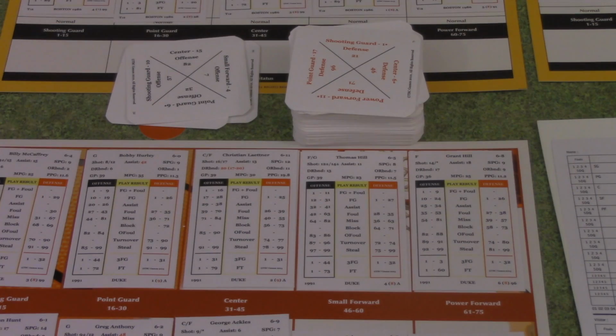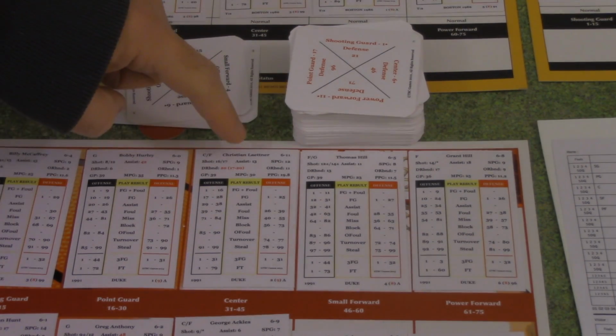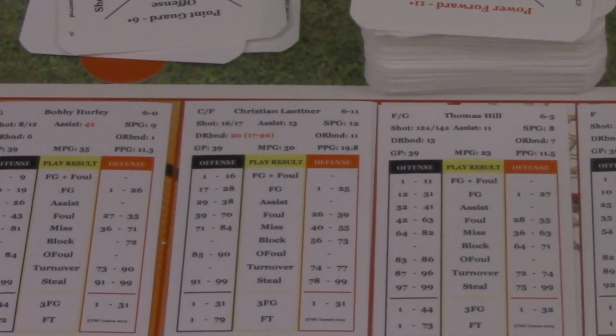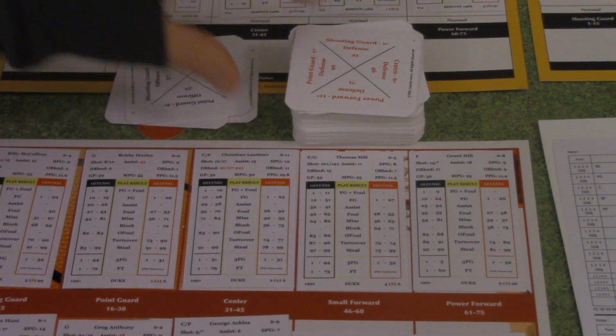So we'll look back at Laettner's card for some of the other ratings. The assist rating is how likely they are to get an assist on a play, and how that works.